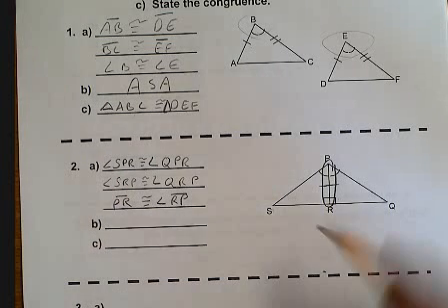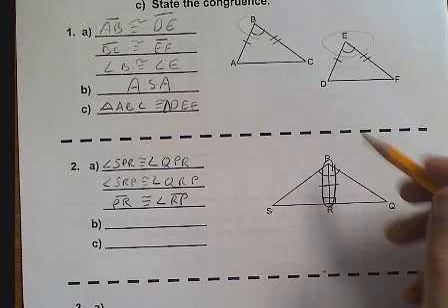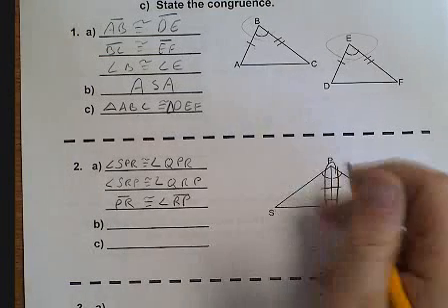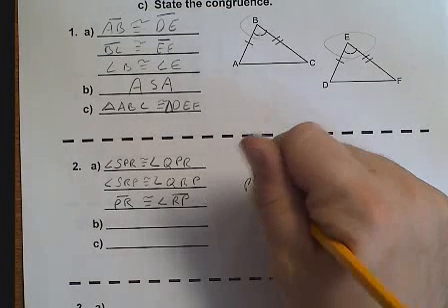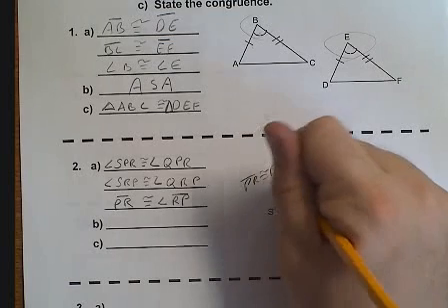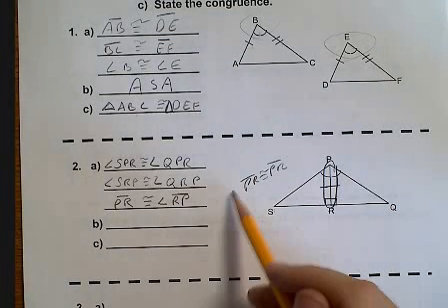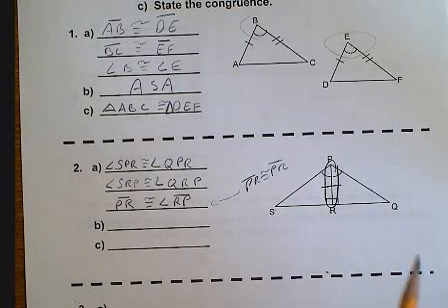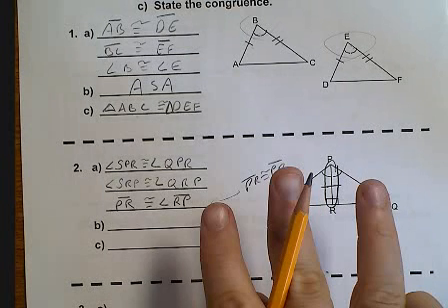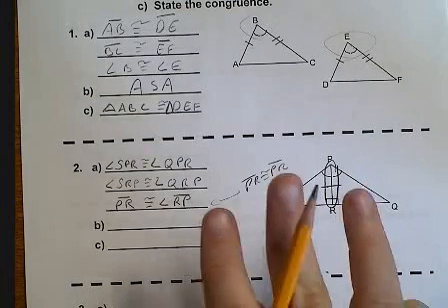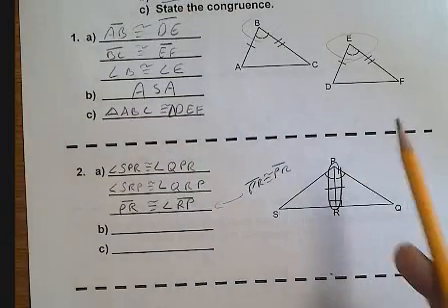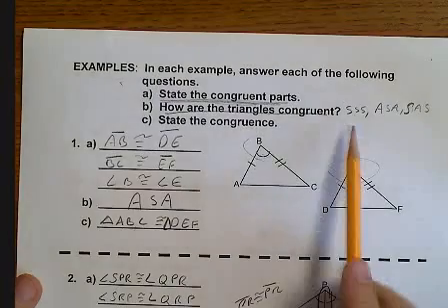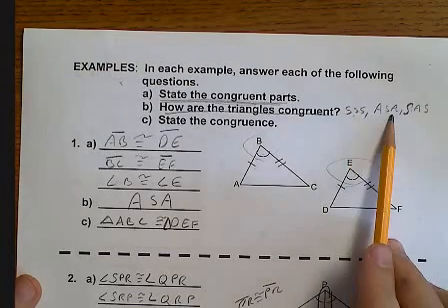So PR is congruent to RP. Or I could have just said that PR is congruent to PR. That also would have worked. So I've got my three congruency statements. With my three congruency statements, I can then use either SSS, ASA, or SAS.